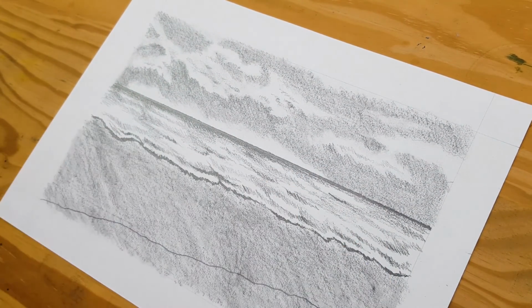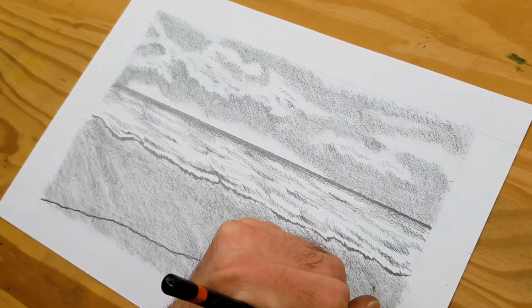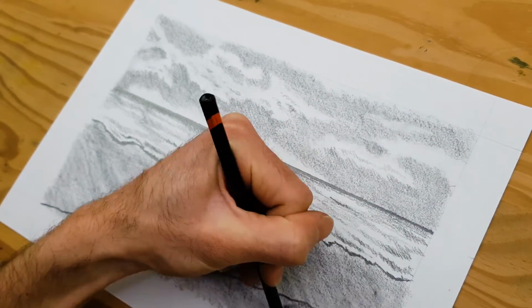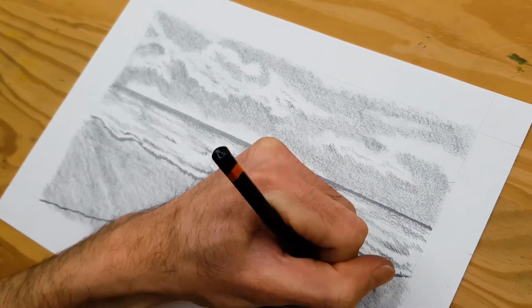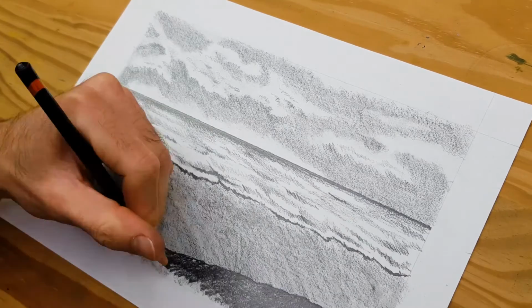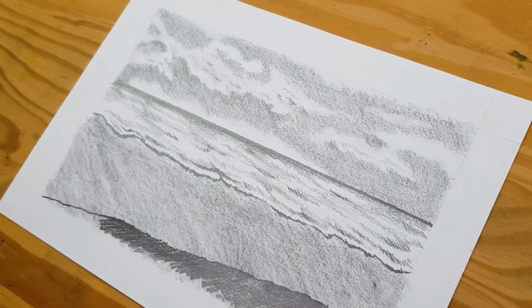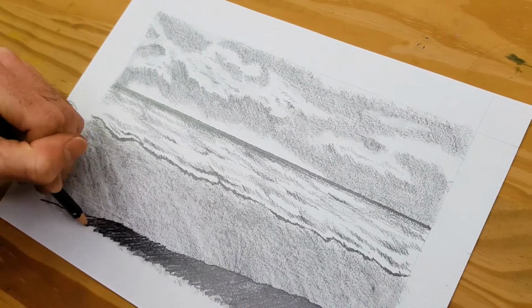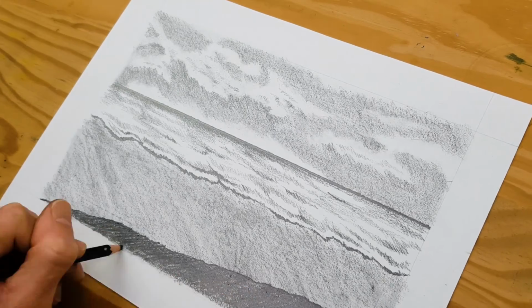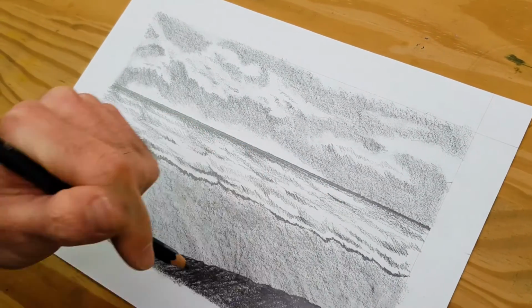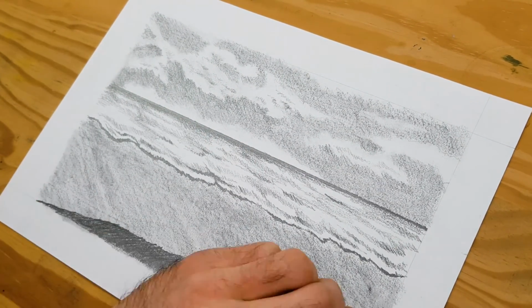Now, to give a sense of depth, we want to make the foreground the darkest, so we can start by drawing a diagonal line across the page with our darkest pencil. Now, from there we want to color in the section below the diagonal line. We want to color it in quite dark, making sure there is a distinct contrast between the foreground and the background.